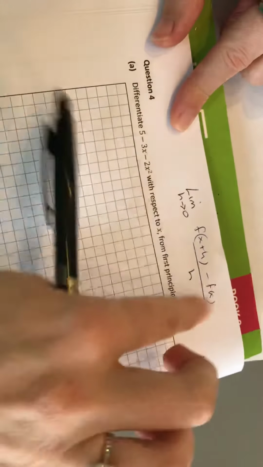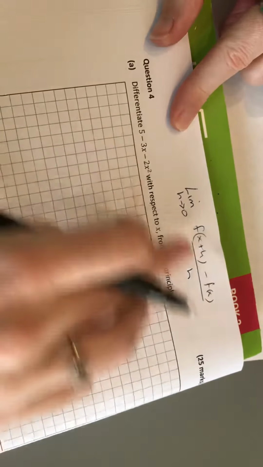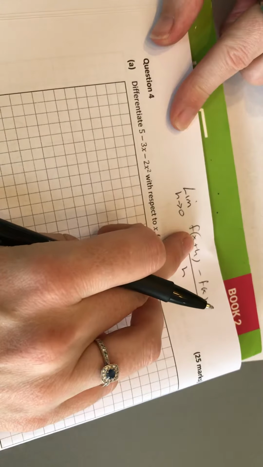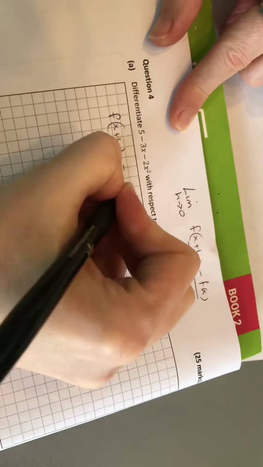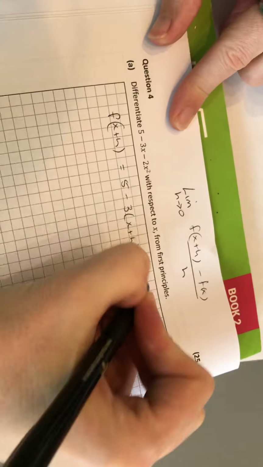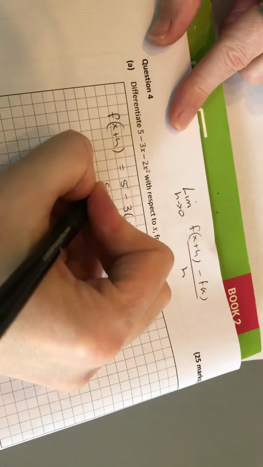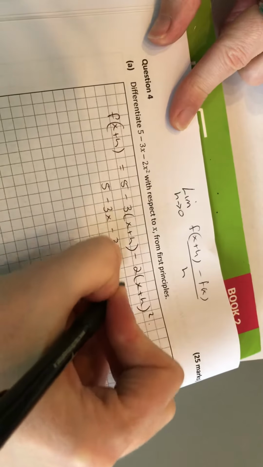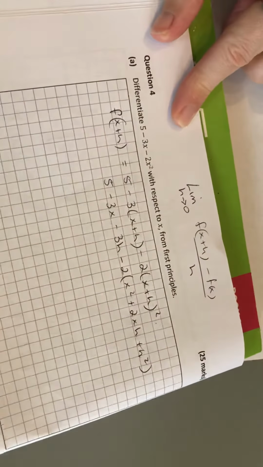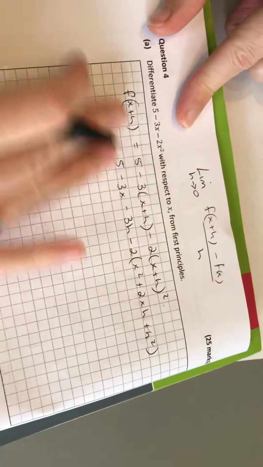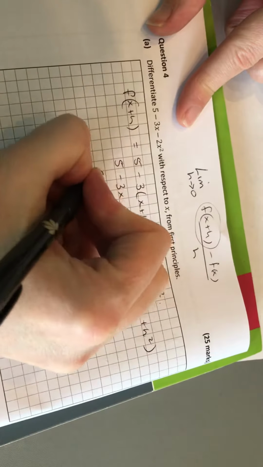We need f of x, I have it. We need f of x plus h. So if that's f of x, then f of x plus h, anywhere I have an x, I need to replace it with an x plus h. And you're going to clean that up. Continue to clean that up. I'm literally just doing this part first, just getting that as cleanly and as simply as possible.